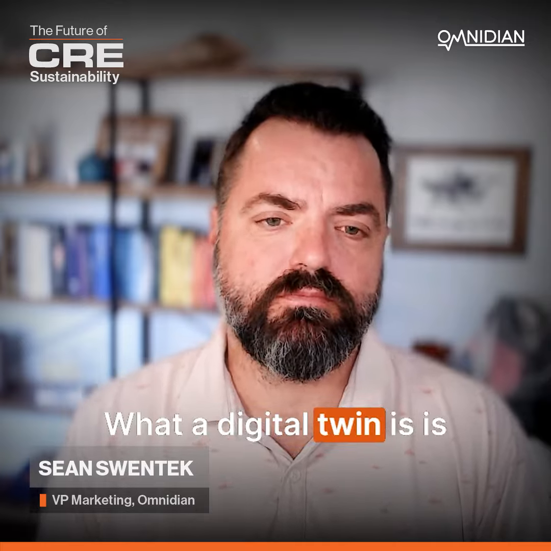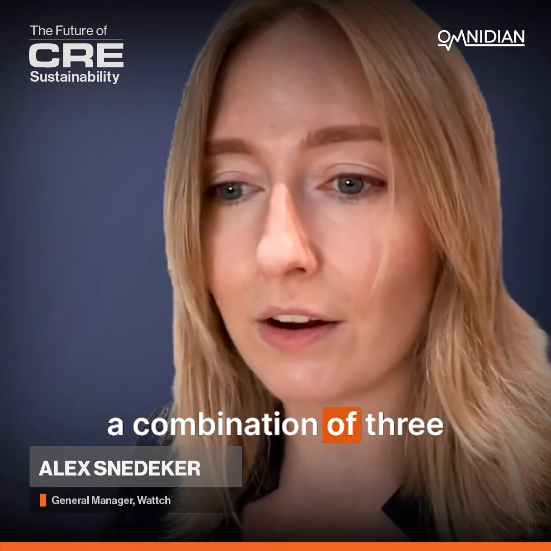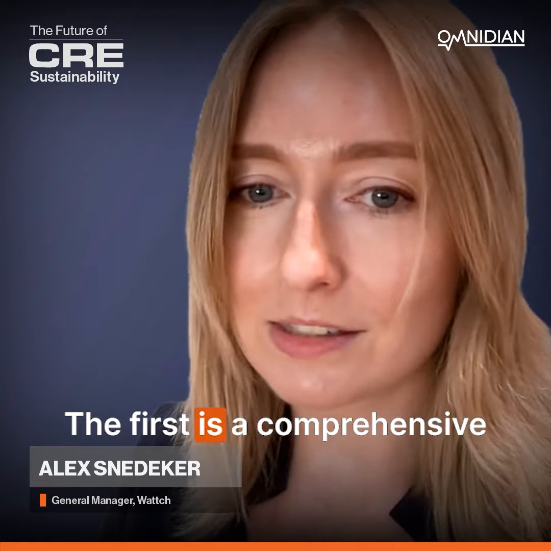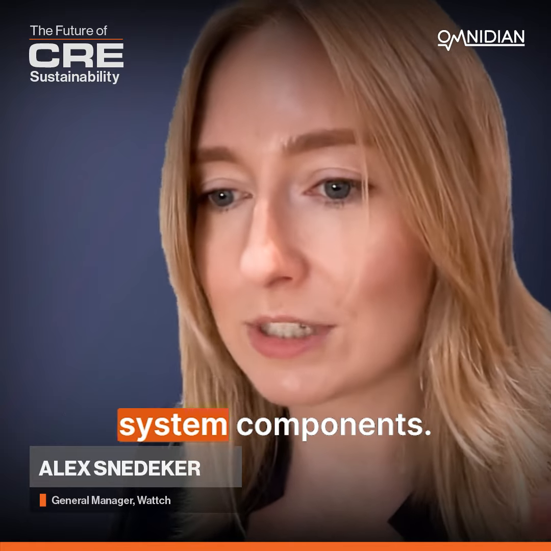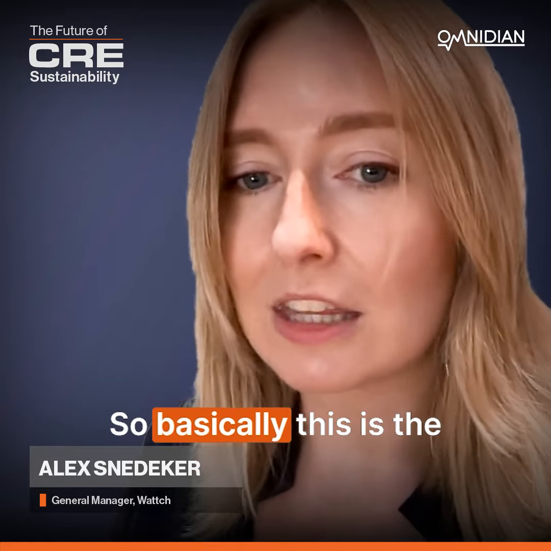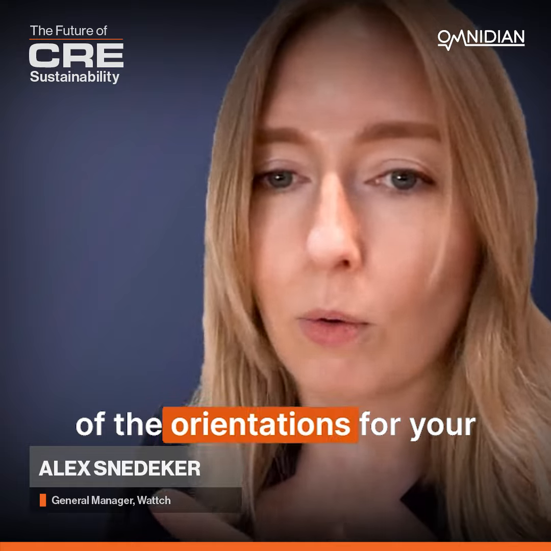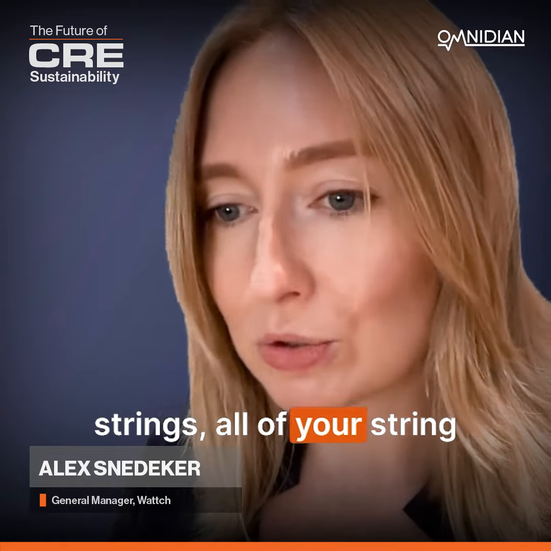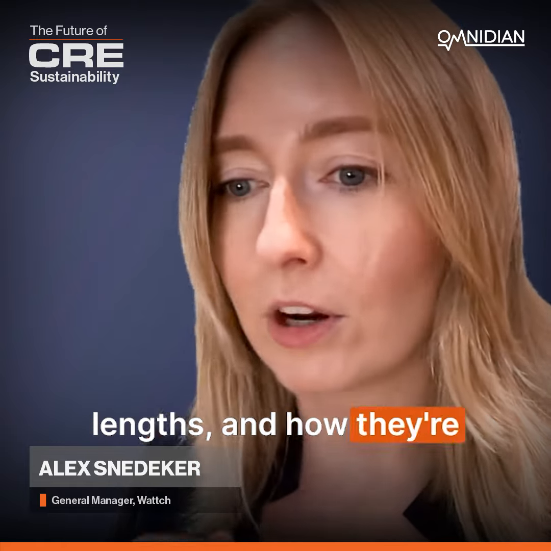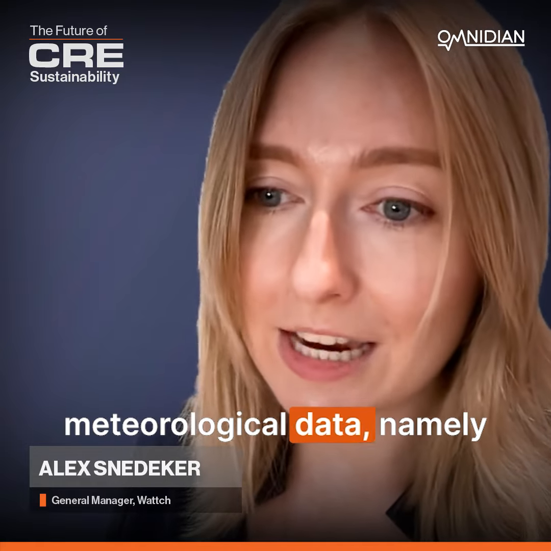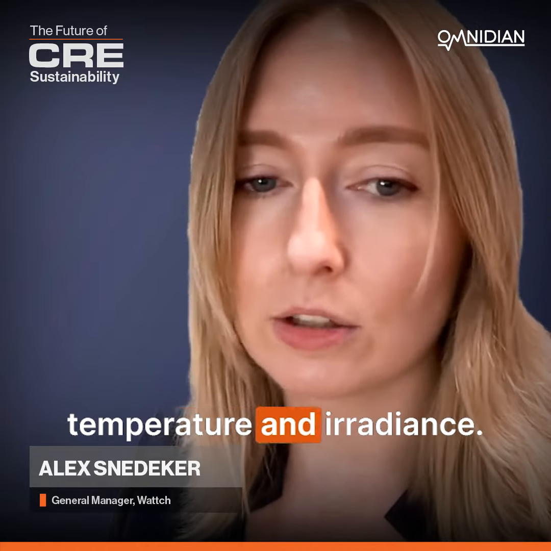So a digital twin is a combination of three different types of inputs. The first is a comprehensive model of all of your system components. So basically, this is the meters, inverters, and the strings that are on site. So we take all of the models, all of the orientations for your strings, all of your string lengths, and how they're all connected together, along with real-time meteorological data, so namely temperature and irradiance.